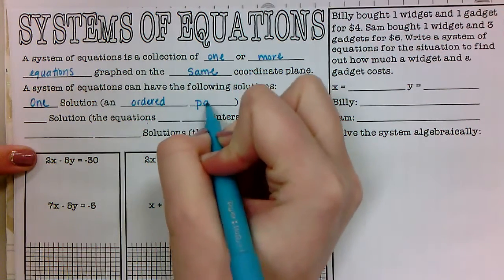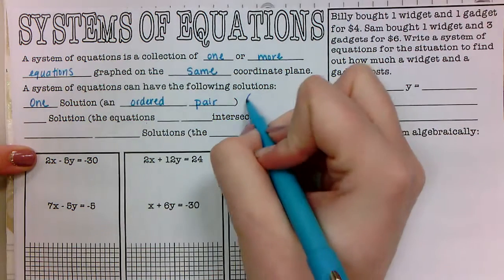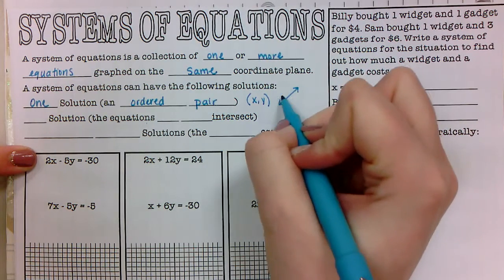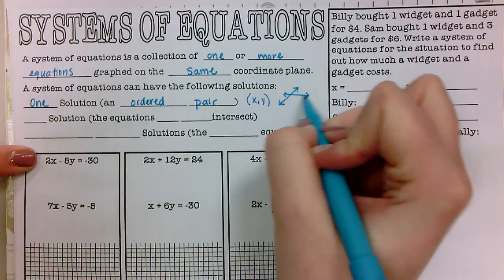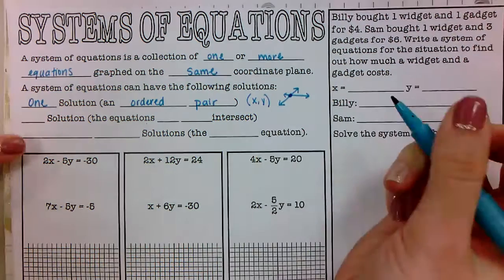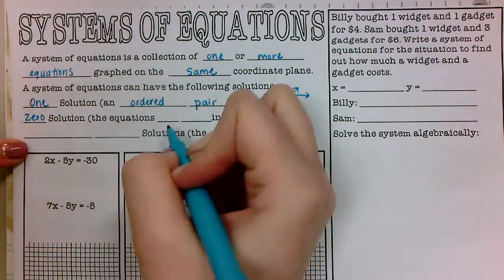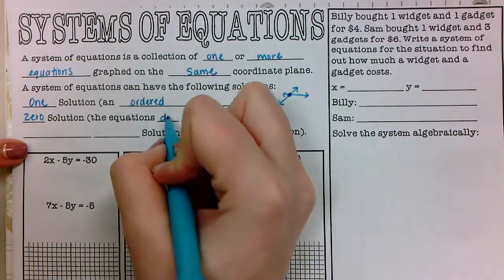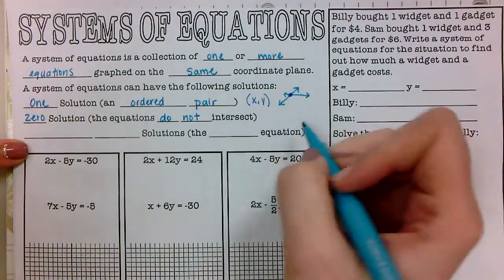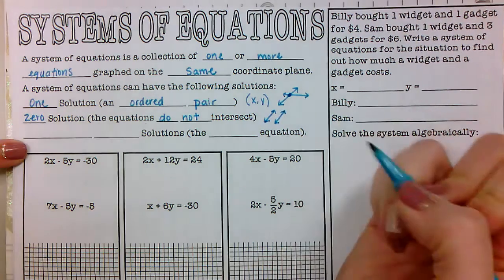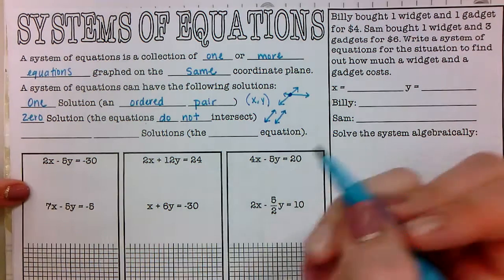And this will make sense once we do an example down below. So there is one point that both of the graphs meet at. It can have zero solutions. The equations do not intersect. So that would be parallel lines. If they're both graphed on the same plane, they're never going to run into each other. They're never going to connect.